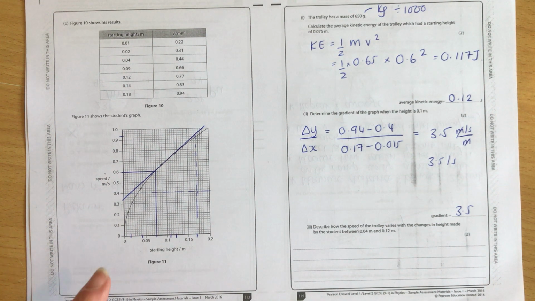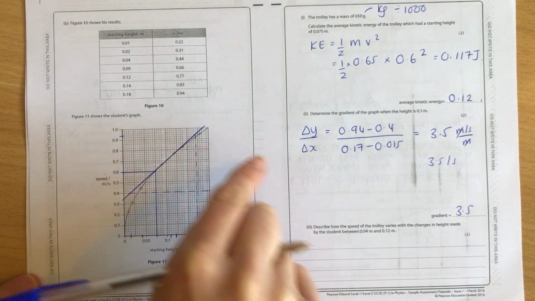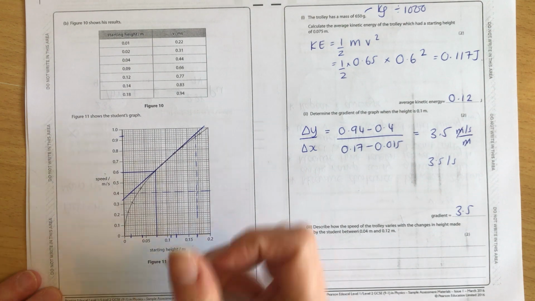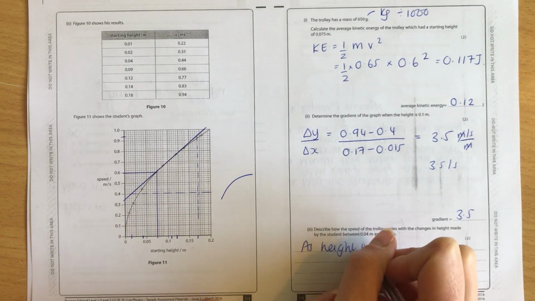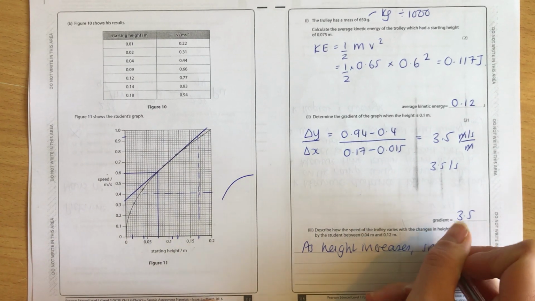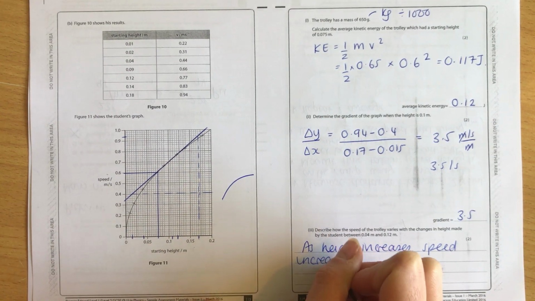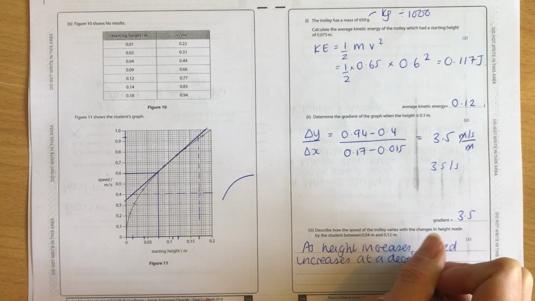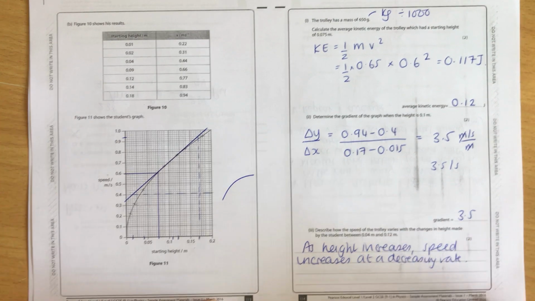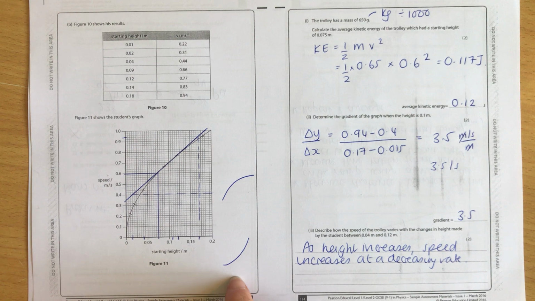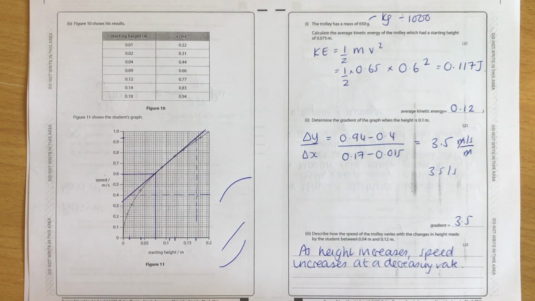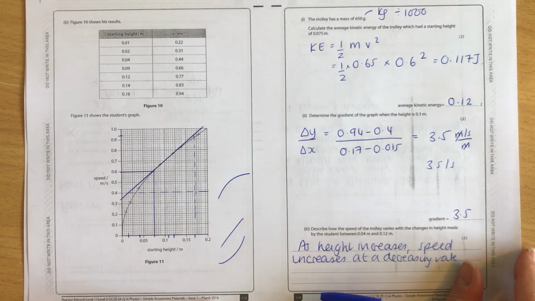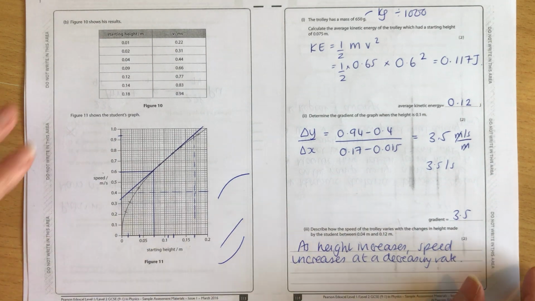How does it increase? Now we can see as the height increases, the speed increases too, but at a decreasing rate. So it's still getting higher, but it's getting higher by a smaller amount because the curve is like this. So as height increases, speed increases. You would get your 1 mark. At a decreasing rate. If it looked like this I would say that as height increases, speed increases at an increasing rate. And if it was a straight line, I'd say as height increases, speed increases proportionally. This is direct proportional, something like that. So there's your 2 marks. You have to say how the 2 increase and then give me an extra bit of detail.